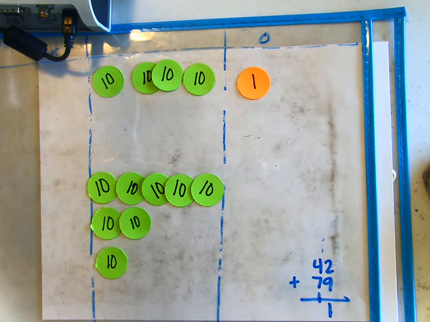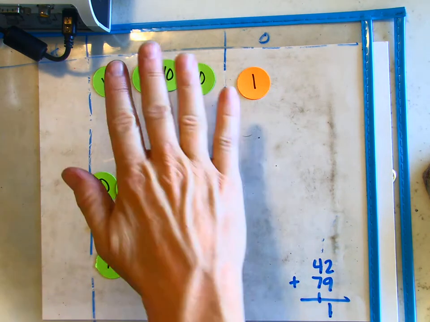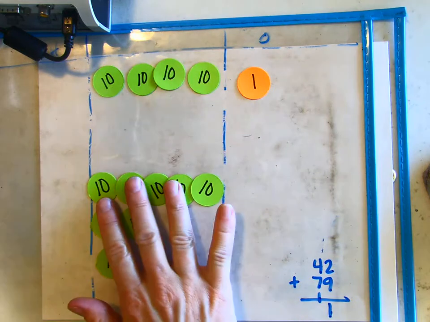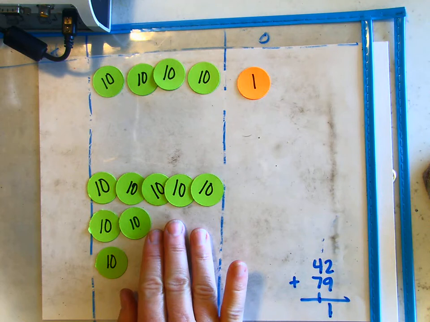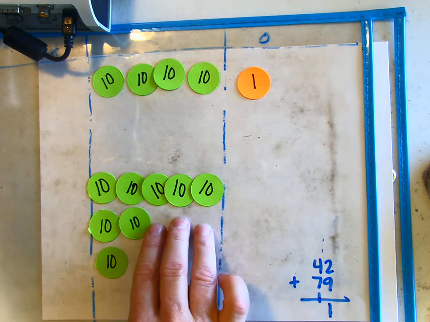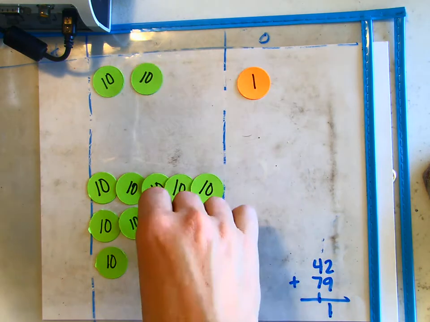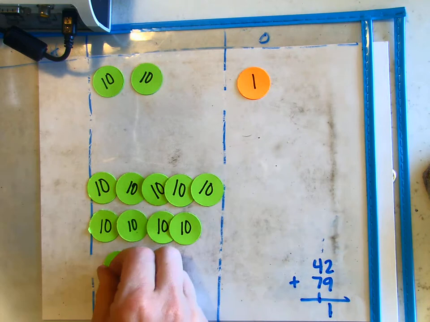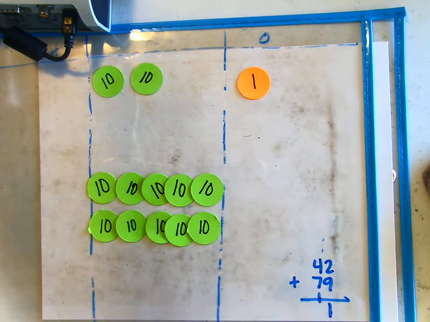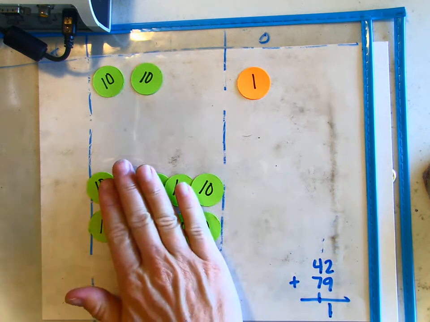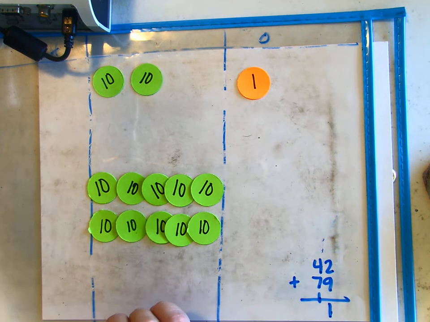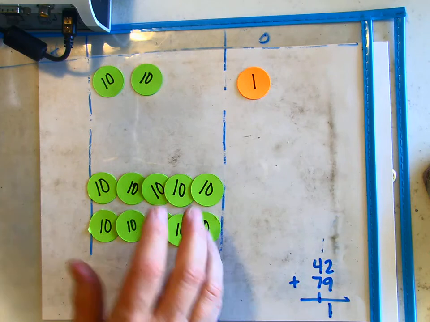Where do I go now? Got to go to the 10s. I have 4 plus 7 plus 1. 7 needs 3 more to make a group of 10. So 4 plus 7 plus 1 is 10, 2, which is 12.